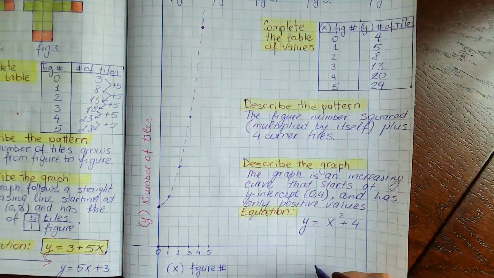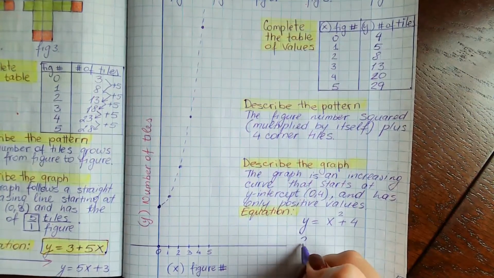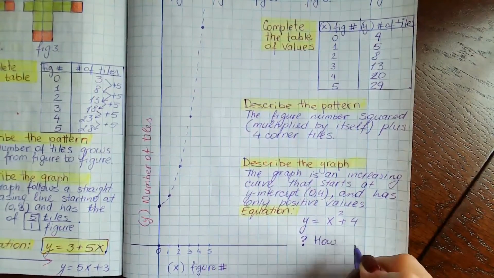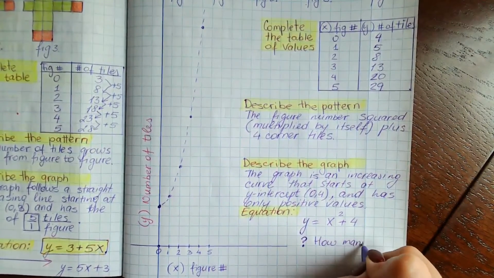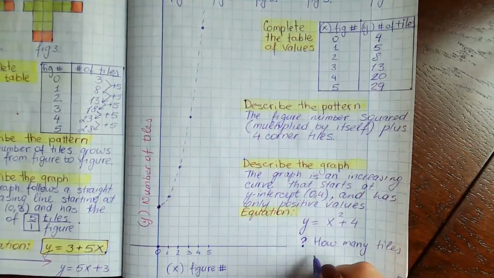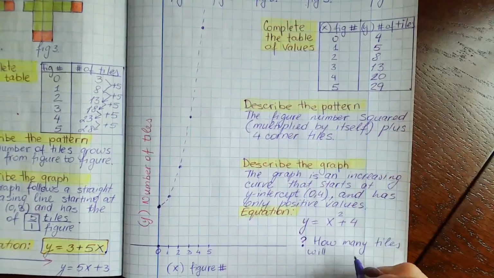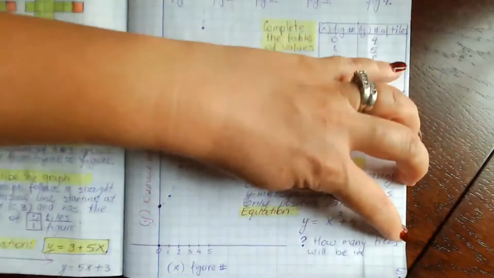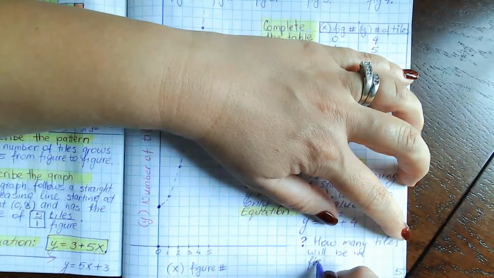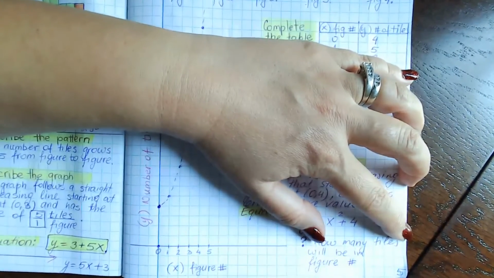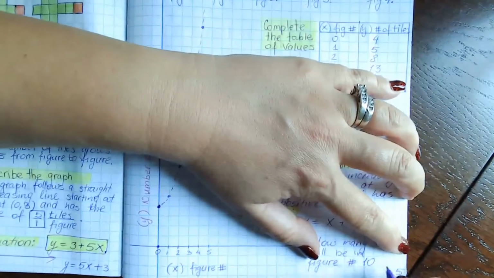So for example, what if I ask a question? What is the number of tiles? So here is going to be an extra question. How many tiles will be in figure number 10, let's say?